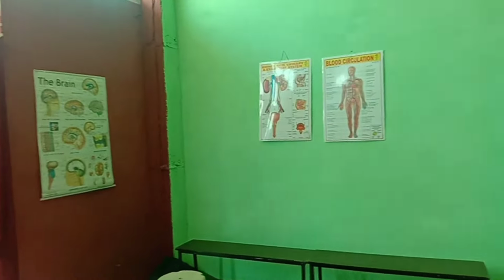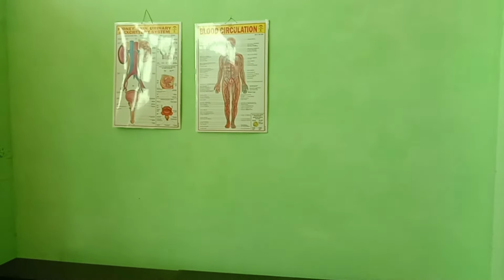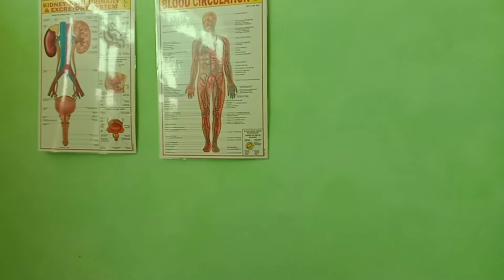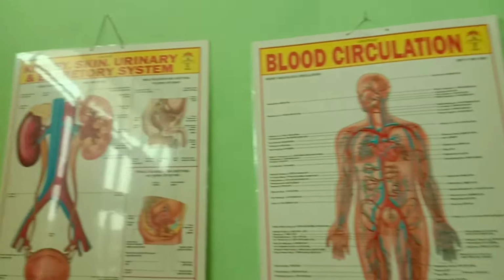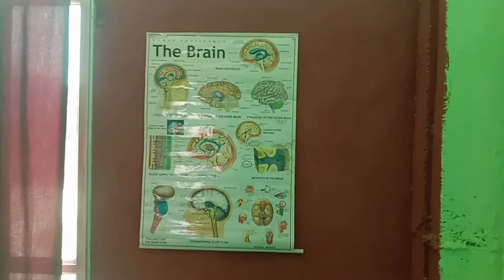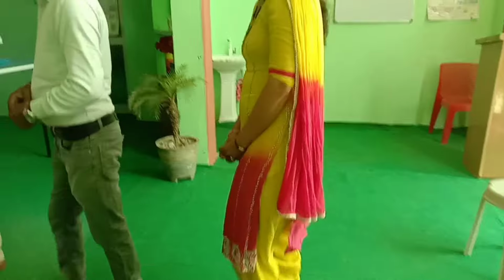For ventilation also, and there are different types of charts for studying students' blood circulation, kidney, skin, urinary and excretory system, and there is the brain system. So there is the sitting hall for the students.